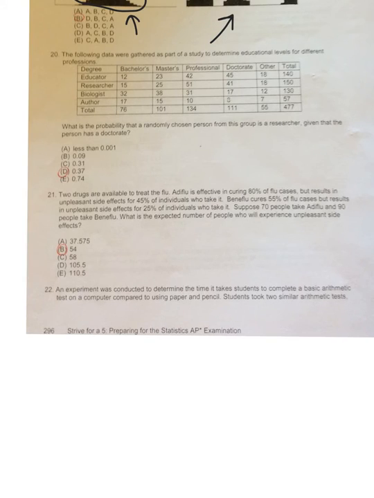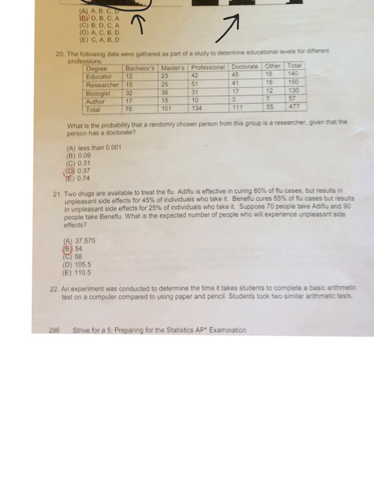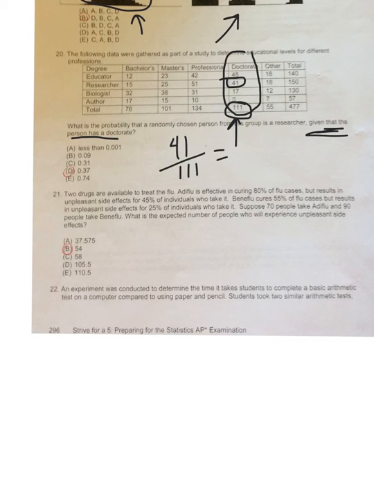So on number 20, what is the probability that a randomly chosen person from this group is a researcher given that the person has a doctorate? Okay, so we're working with this group, given they have a doctorate. So there's 111 people that have doctorates. What's the probability from this group that they are a researcher? So it's 41 out of 111. Divide those two numbers and you get letter D. Let's look at number 21.